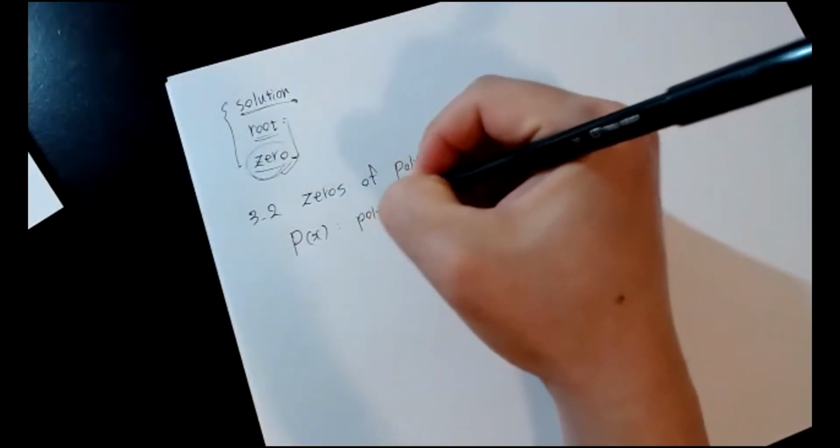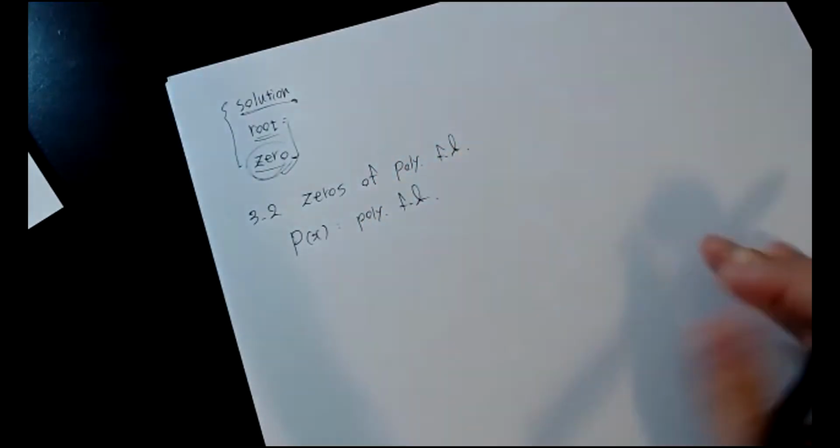3.2, zeros of polynomial functions. We use the capital letter P instead of the lowercase letter f when we denote a polynomial function. So P of x means the polynomial function. Keep this in mind.